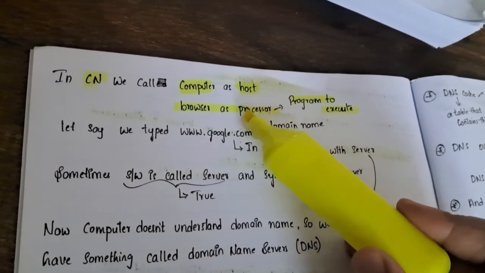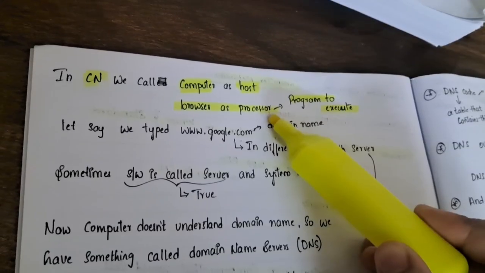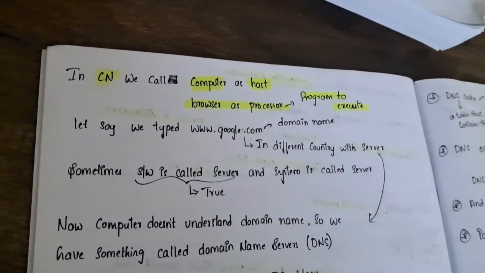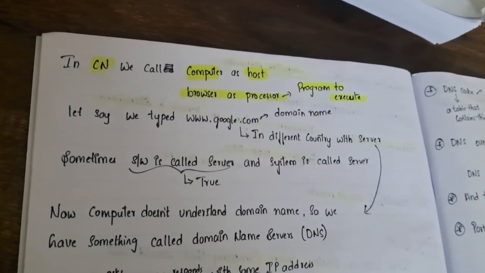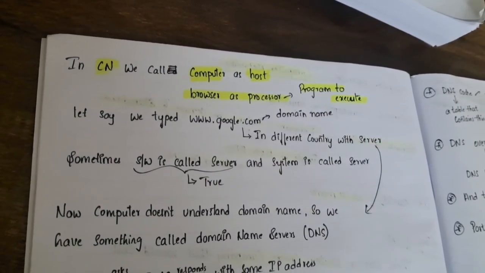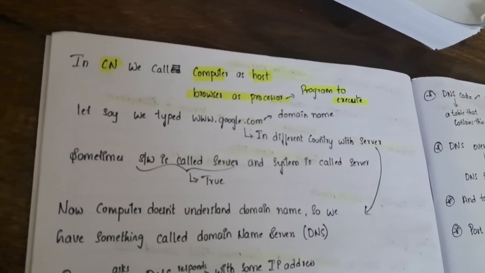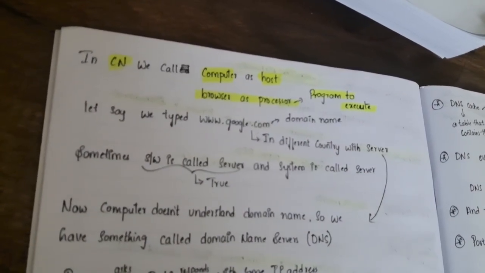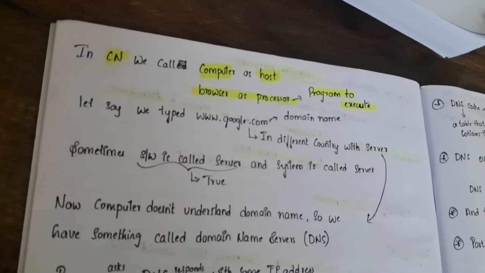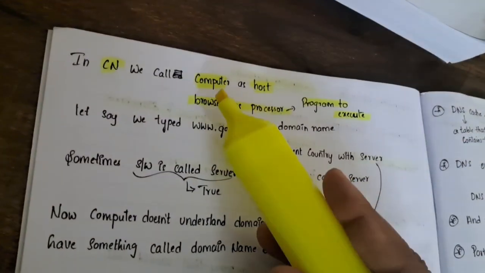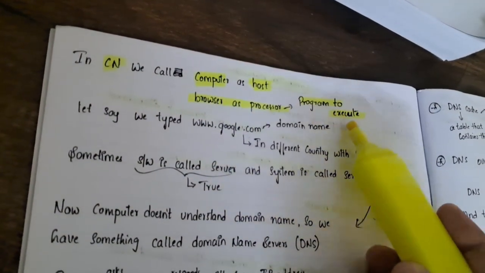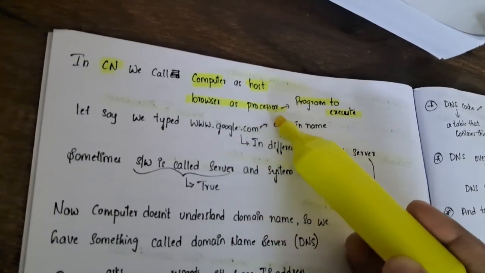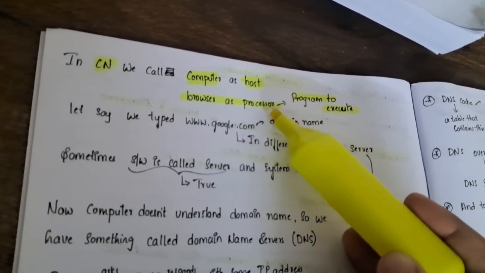In a host we'll have a lot of processes. It's not one or two, but a lot. Just take an example: if you are a developer and you have some code, will you write only one code on that system? No, you will write many codes and execute many codes, right? Similarly, in a computer, you will have many programs to execute. So that is why in a host, you will have many processes. I hope this point is clear.